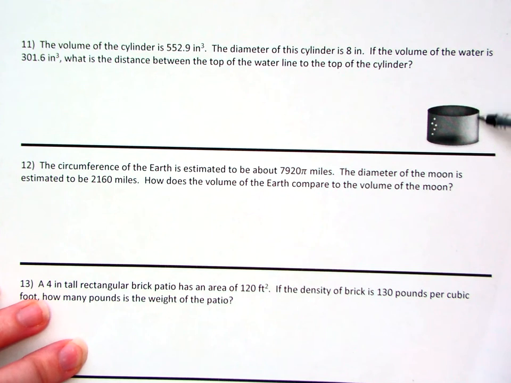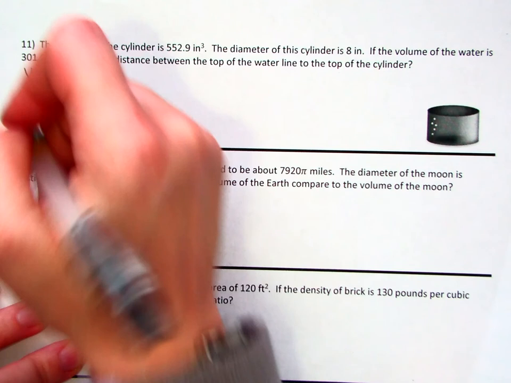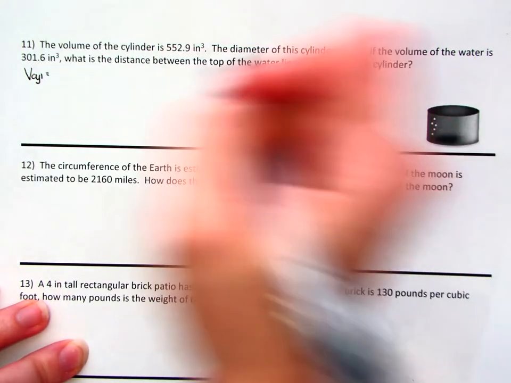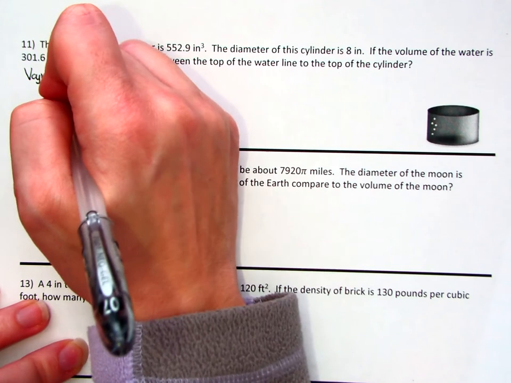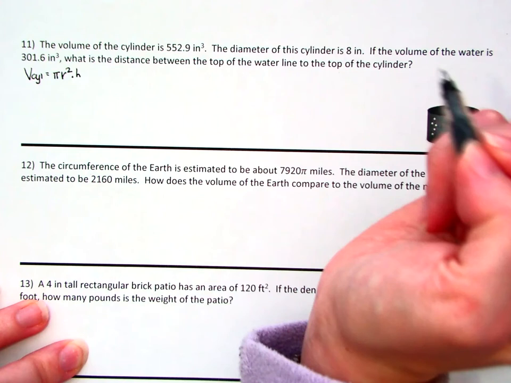So basically the difference here. So what we're going to do is we're going to start with the volume of the cylinder, and we're going to figure out how tall is this actual cylinder. The volume of a cylinder for any cylinder is going to be the area of the base, which is a circle, so pi r squared, times how tall the cylinder is, in this case times the height.